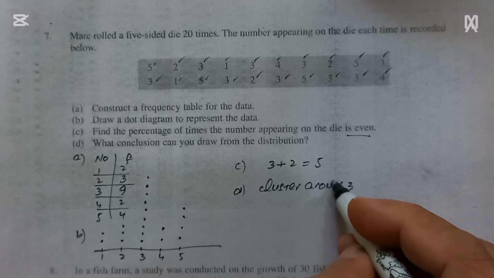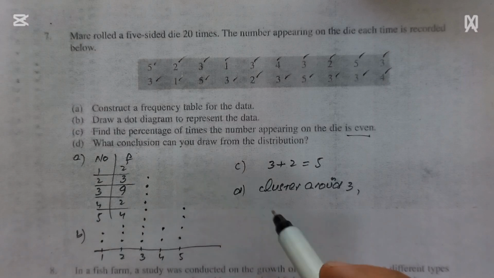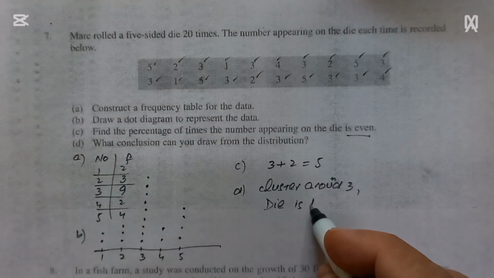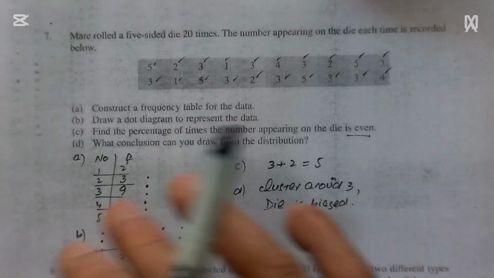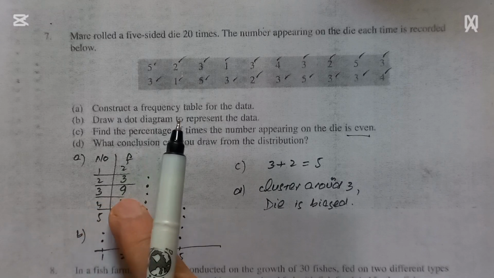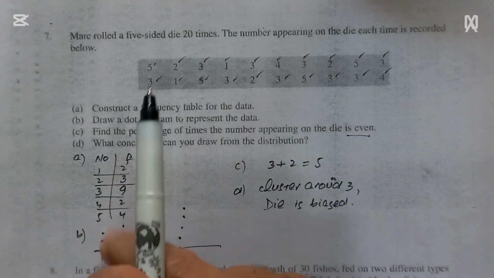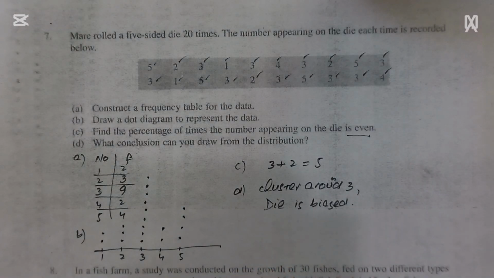This shows that the die is biased, because in an unbiased die, numbers normally come evenly. So 3 is coming most of the time, that is 9, and this is a maximum difference from the other times. So this die looks biased.